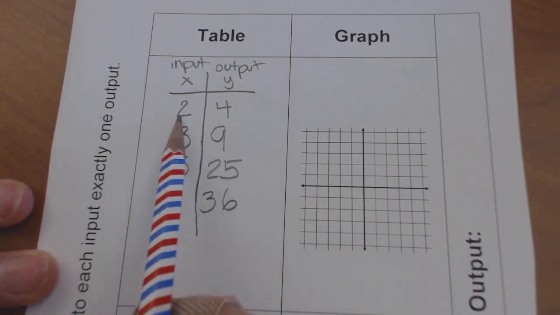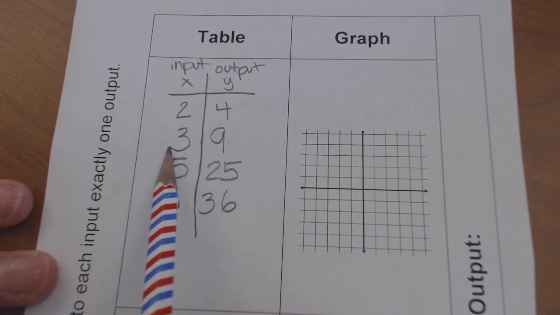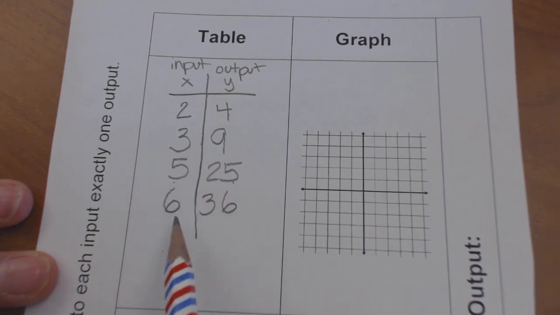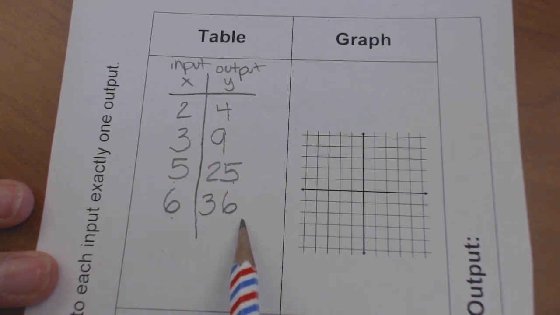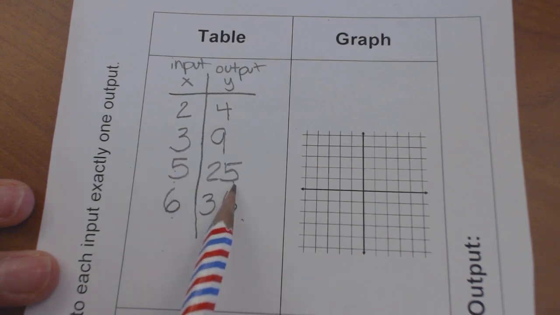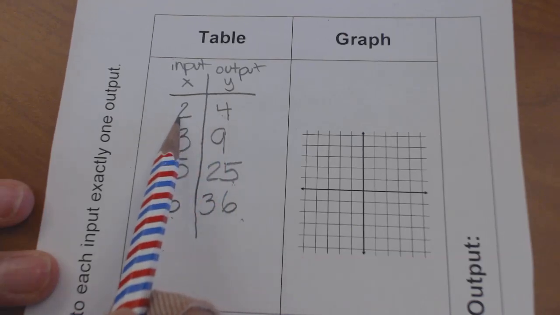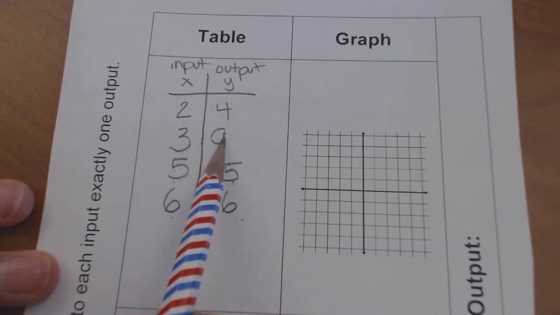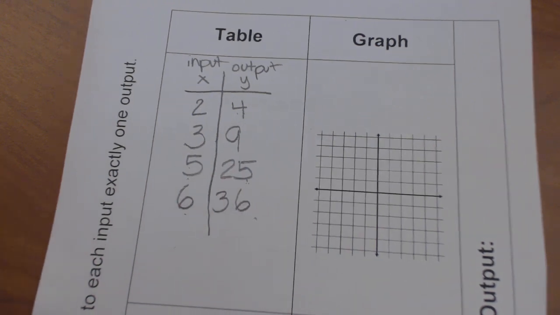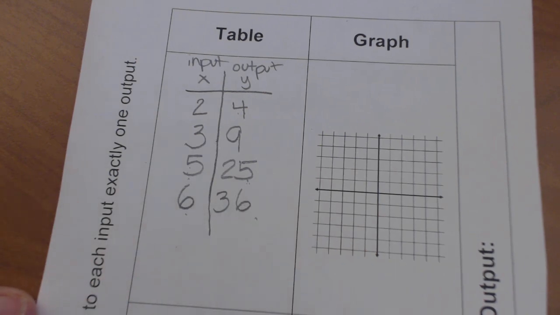And so these were the inputs, and they put it in that little machine, and out came a 4. Put the 3 in the little machine, and out came a 9. The 5 in, and out came the 25. A 6 in, and out came the 36. Which means if they were going to do 5 again, they would get out 25 again. So this is a function because each one of these has its own output. So each input has its own output. So if I put 5 in, I'm going to get 25 back out.